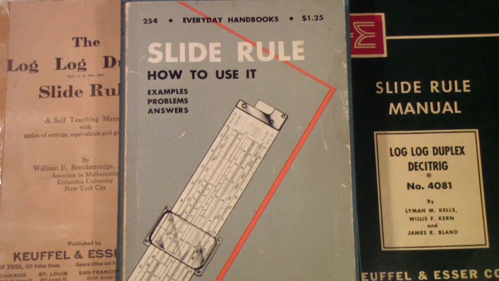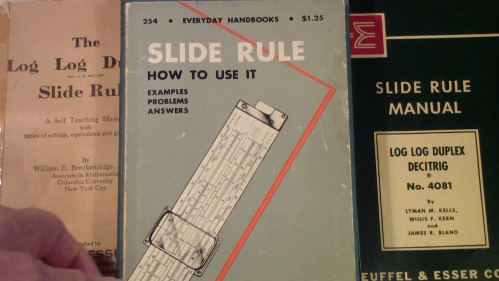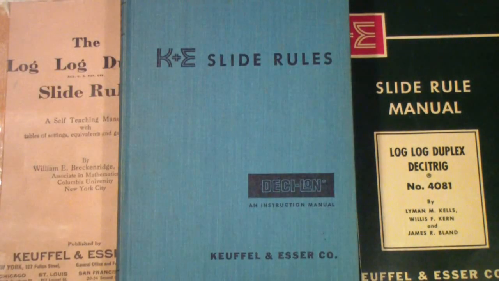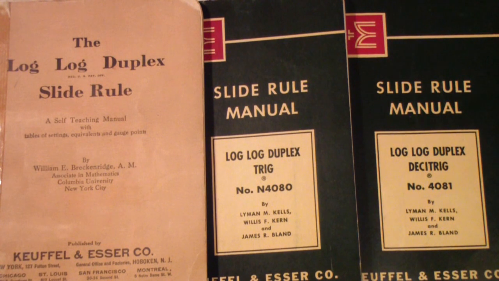This was printed by Barnes & Noble, and I believe that all of these books, that is this one, the Decilon, and these three K&E instruction manuals can all be found online at the International Slide Rule Museum.